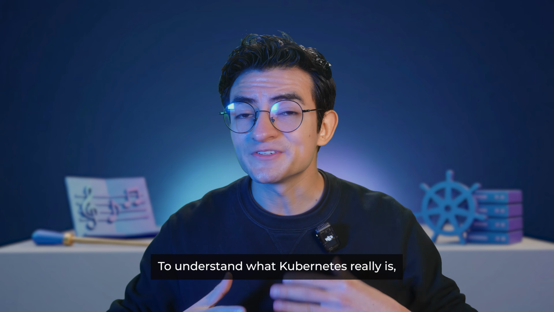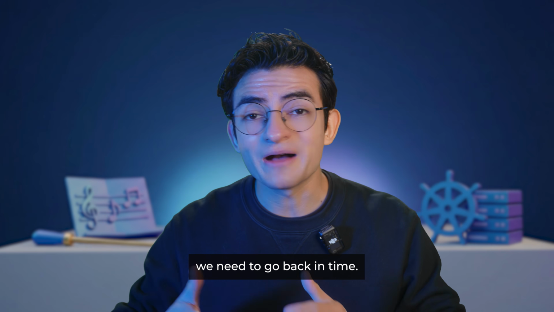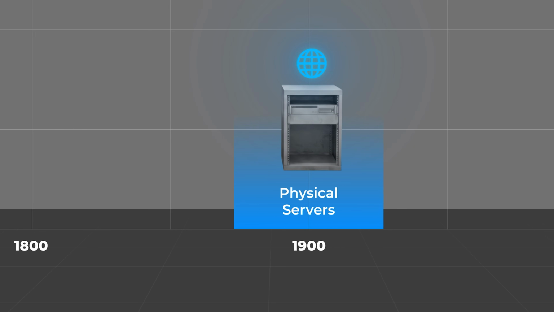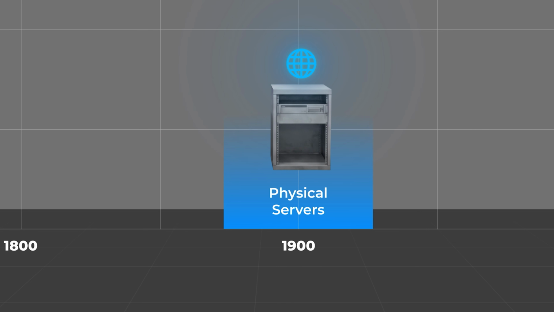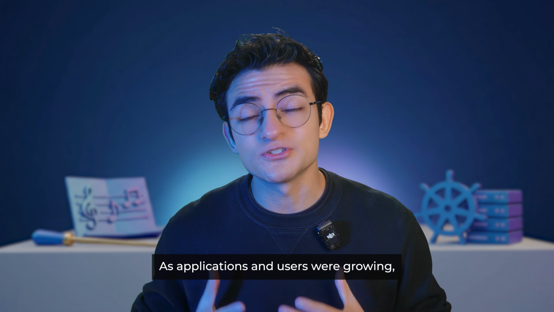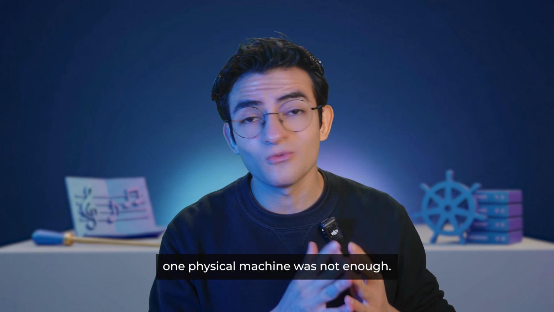Back to the video. To understand what Kubernetes really is, we need to go back in time. In the 90s, applications were running on a single physical server. Simple, but limited because you needed one physical server per application. As applications and users were growing, one physical machine was not enough.